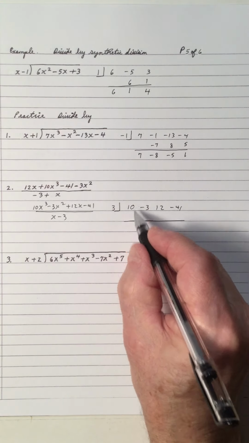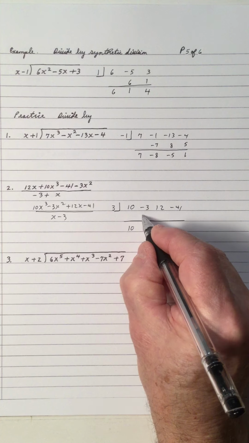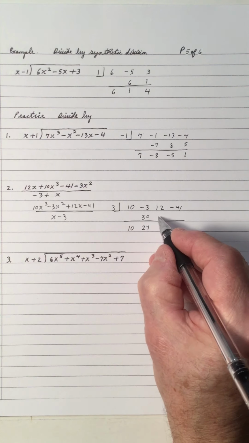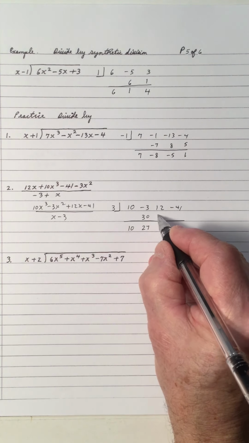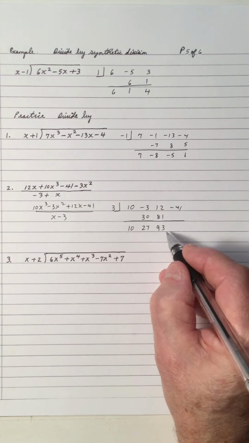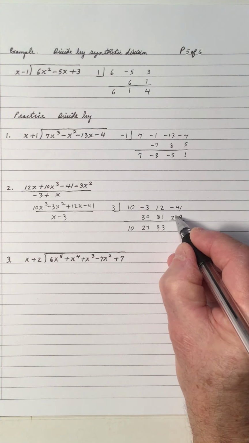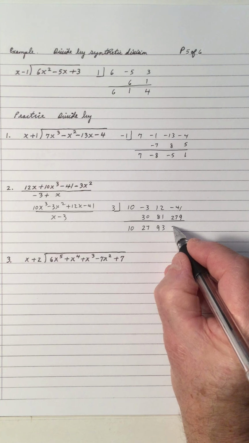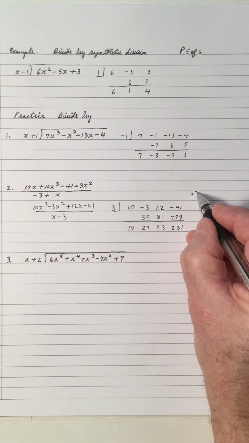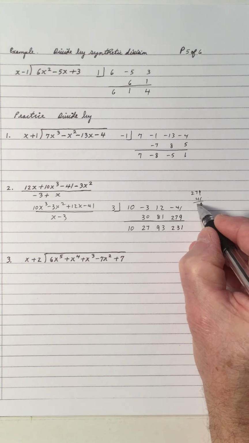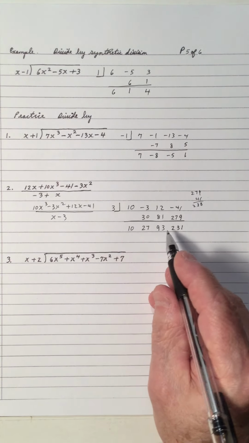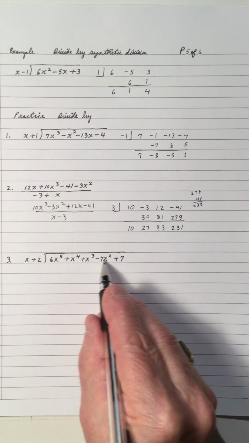Draw a line, bring down the 10, multiply. We get 30. That gives us 27. 3 times 27 is 81. That gives us a 93. And 3 times 93 is a 9, 3 nines are 27. And we add the negative onto that, we get a 231. Just make sure. 231, right? And it's positive.